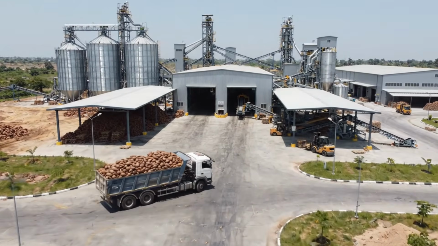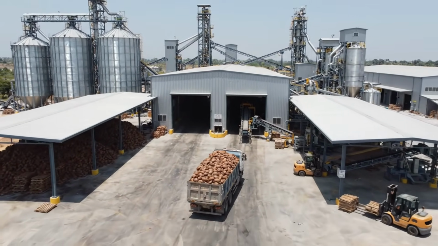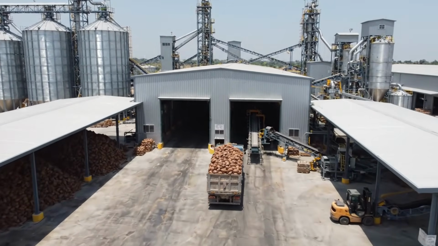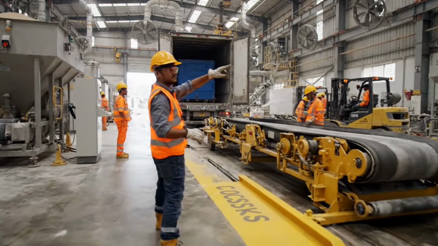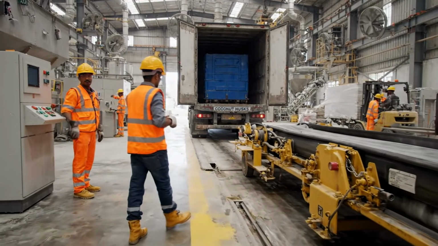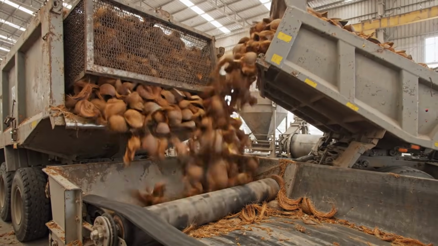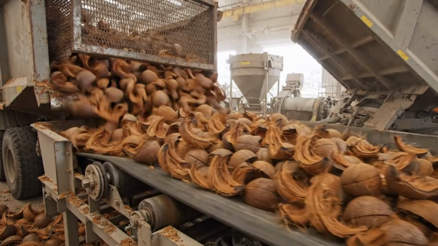At the factory, this agricultural residue becomes the starting material for engineered roofing products. The first factory stage is controlled receiving, where every incoming load is prepared for processing. Inside the receiving bay, the raw husks enter the controlled material handling system.